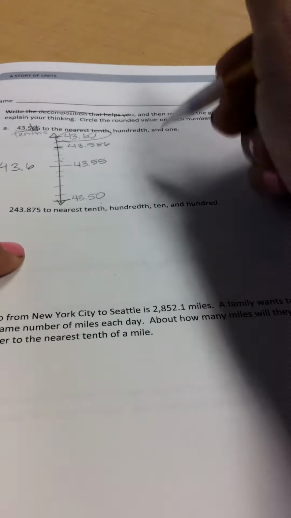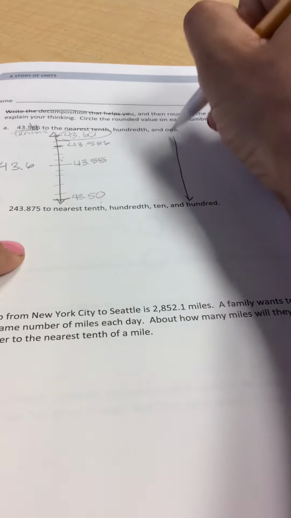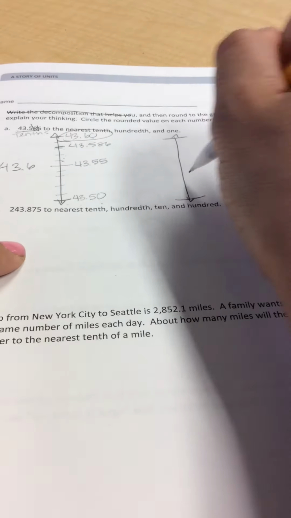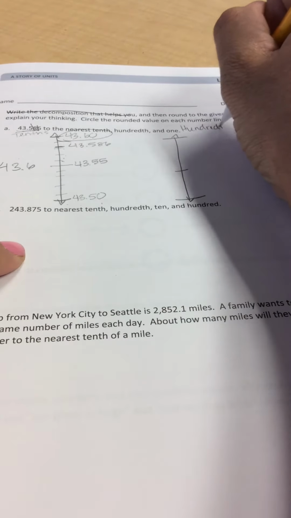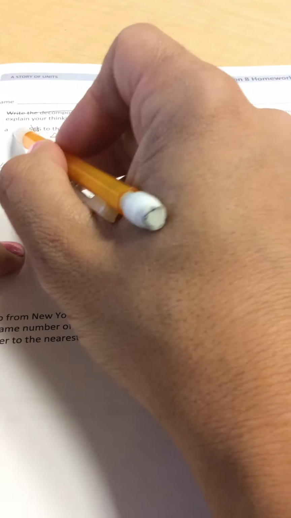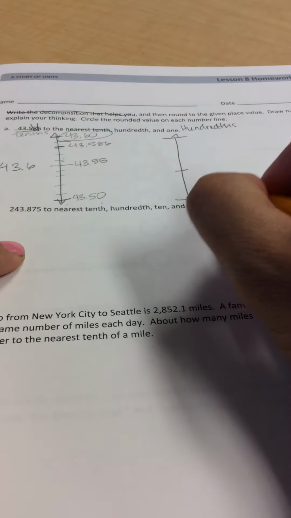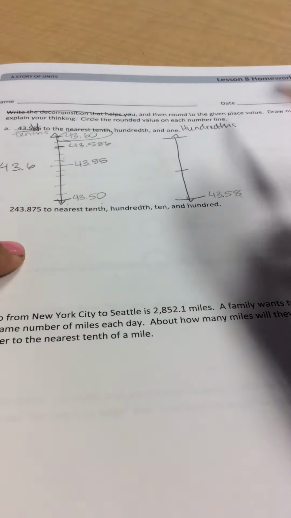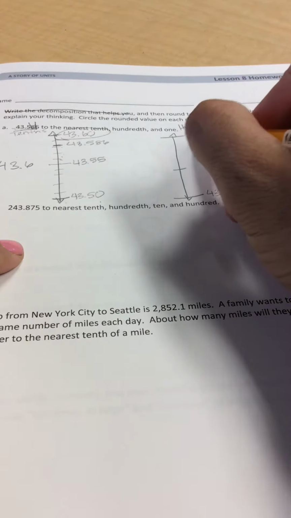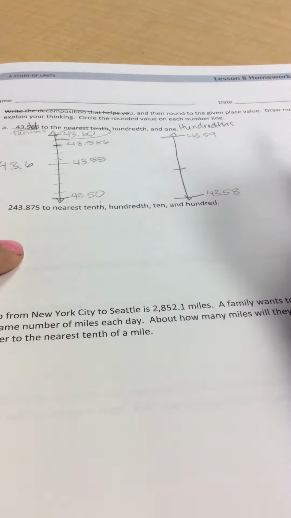When we round to the nearest hundredth, we do the same thing. We draw a vertical number line. This time we're going to make sure that we know that we are doing hundredths. So we look at our number out to the hundredths place. We have 43 and 58 hundredths. One more hundredth than that is 43 and 59 hundredths.